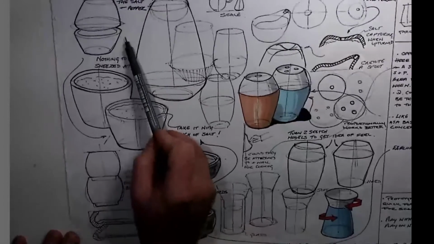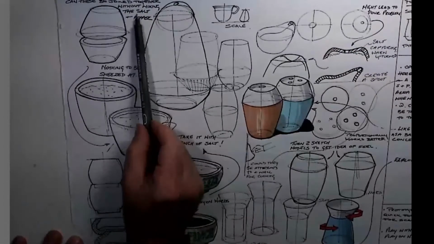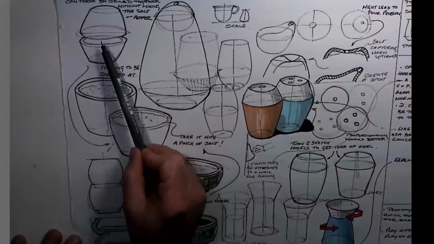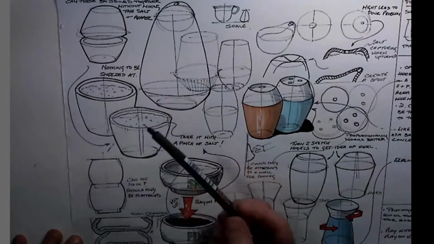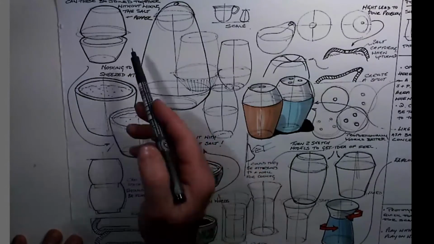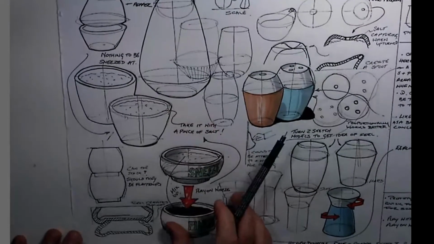And again, wouldn't it be really interesting? I put just a note to myself: wouldn't it be really interesting if they could be joined together? Then how do these keep the condiments separate? And again, that's creating more problems for yourself. But that's what you're doing, is exploring the form.